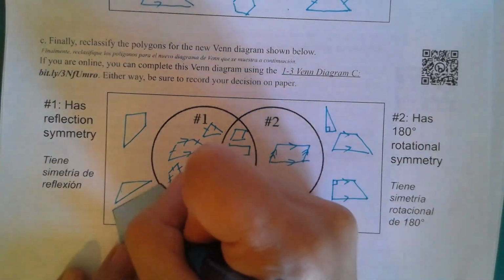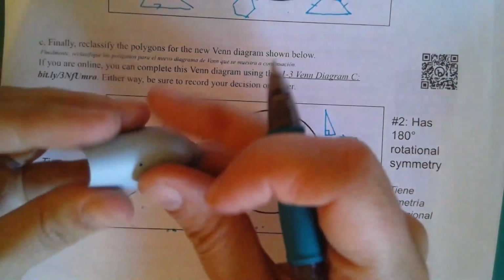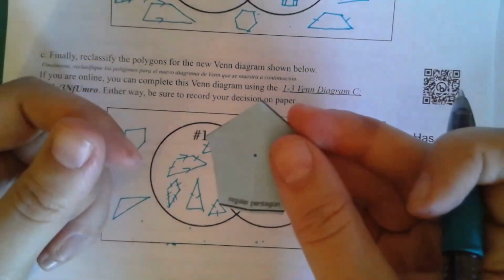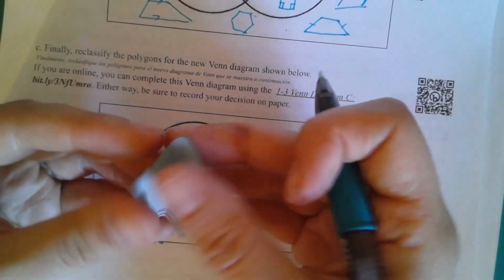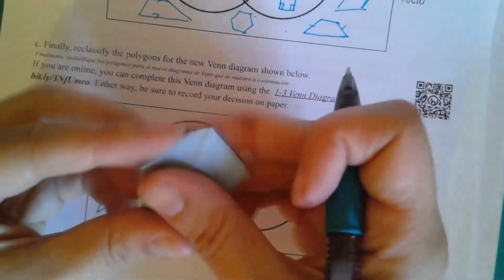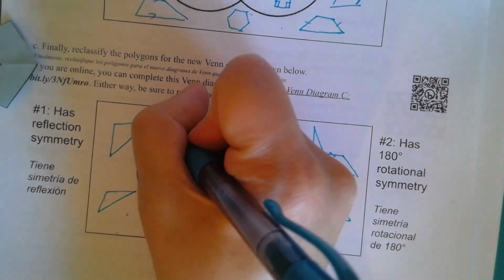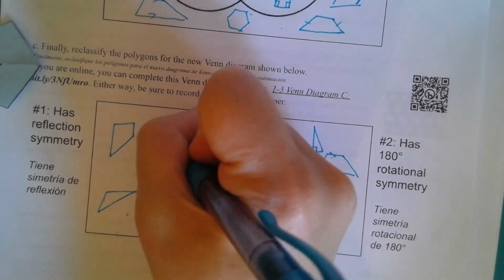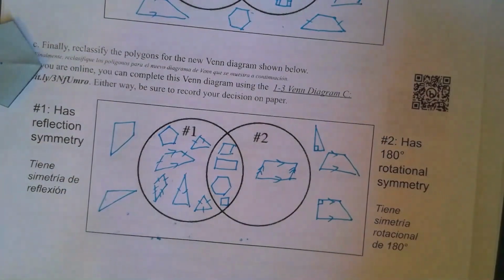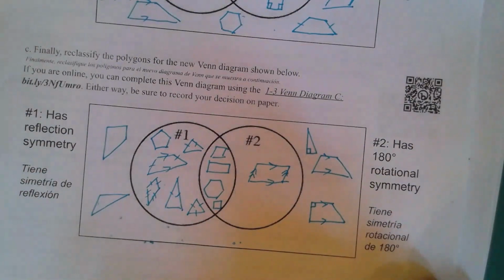And pentagon. 180 degree? No. Fold it? Absolutely. I can fold this right down the middle. Like so. Okay. So this has reflection, but not rotation. When you look at this, what do you think? I think, hey, maybe reflection is more common than rotation. Well, that was our last shape, so let's go to the next problem.